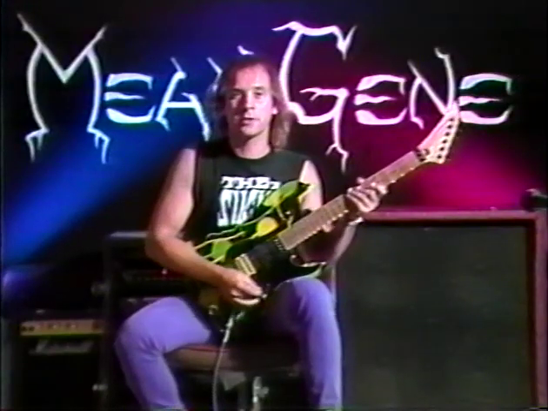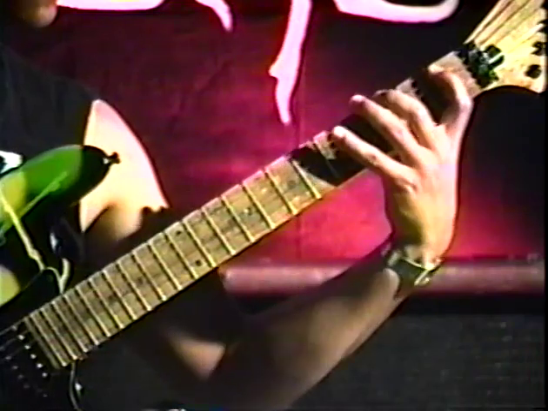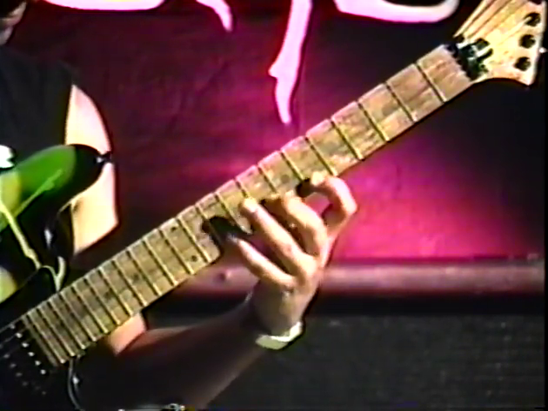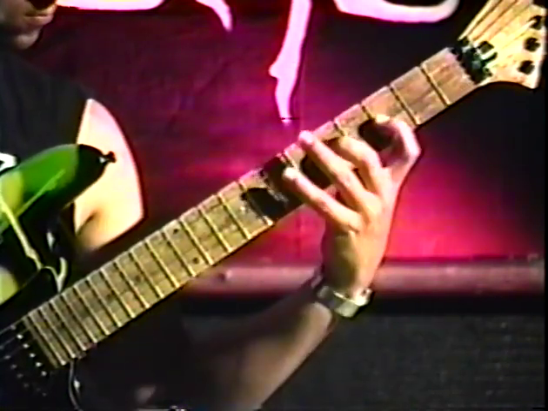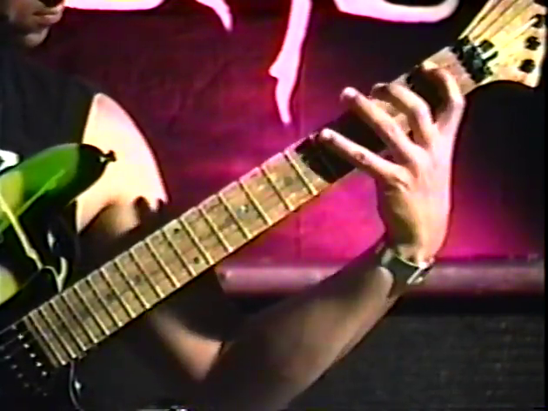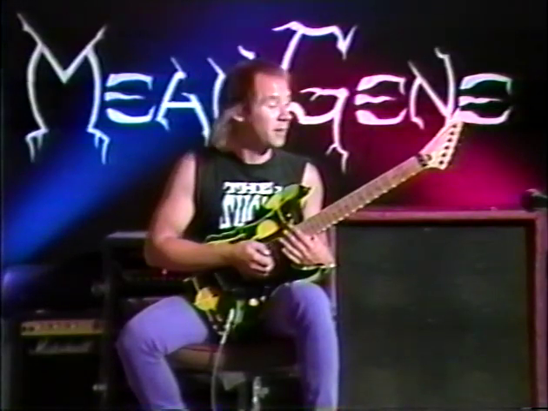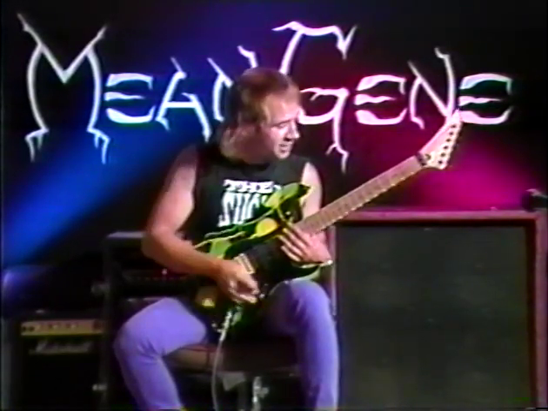You can also do that with the minor shape. And then again, we also have the diminished shape.